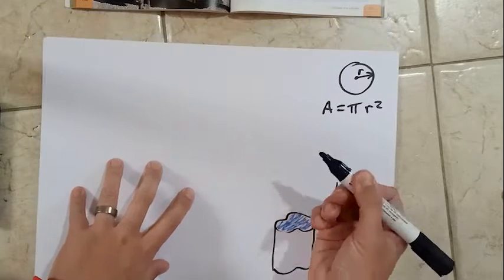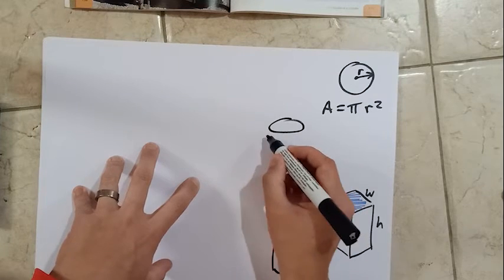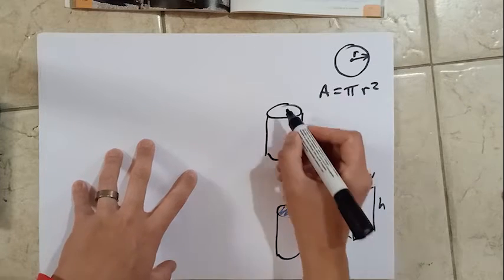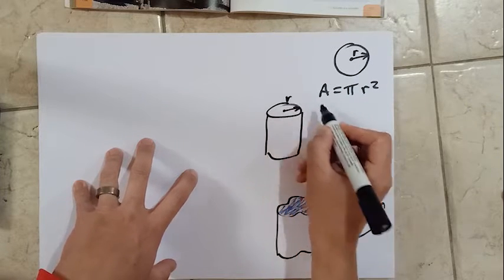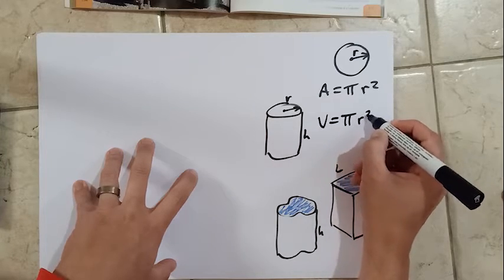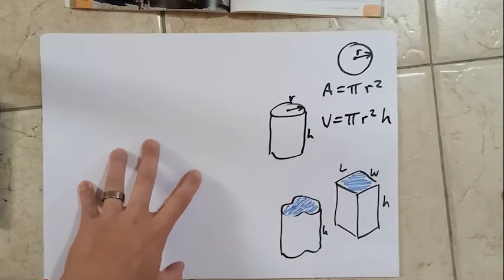So the same with the cylinder. We find the area of the circle on the end, which we've said is pi r squared. There's r, and that's h. So the volume is pi r squared h.